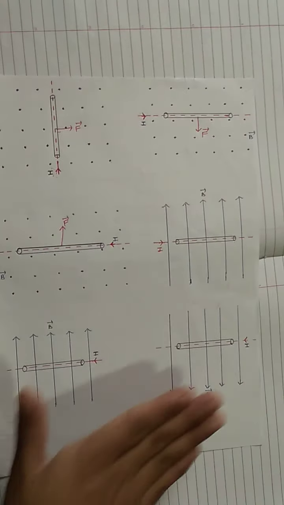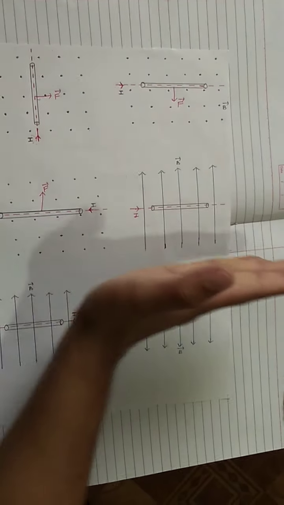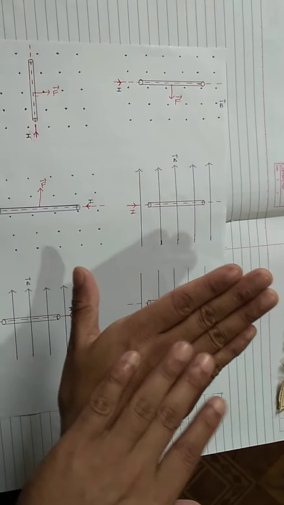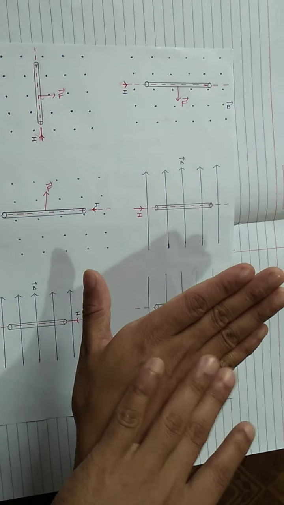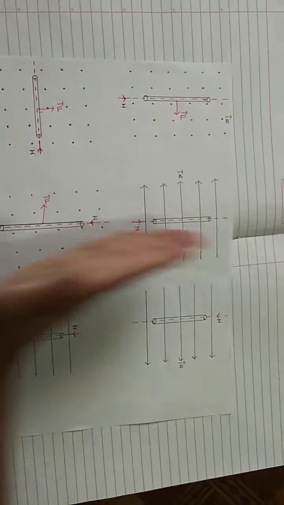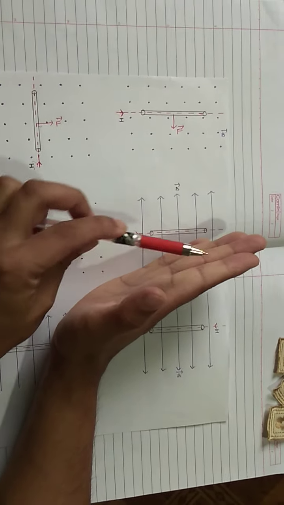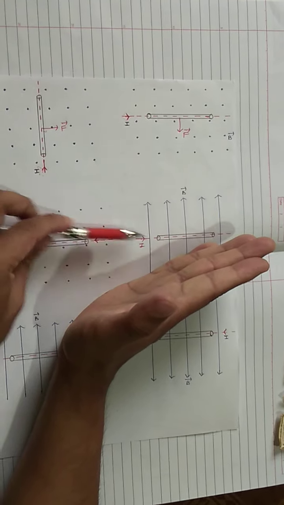Then the next case, for this part, the magnetic field is moving in the upward direction. So again, make use of your right hand palm rule. First you point in this direction, so that it will be much easier to curl your fingers in the direction of B. First in the direction of I, this will be the proper direction of I. All my fingers are pointing in the direction of I.